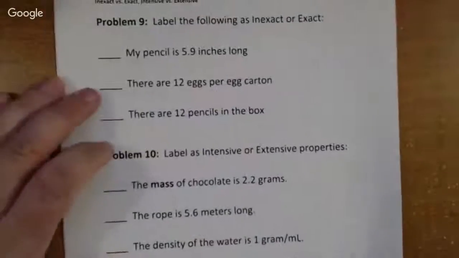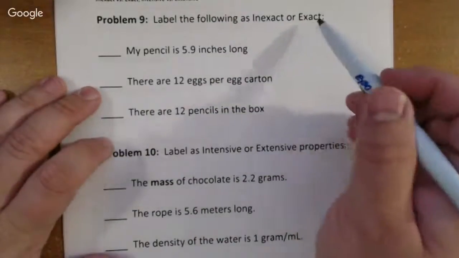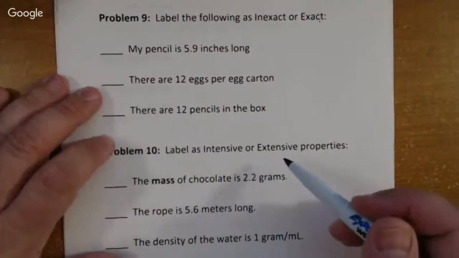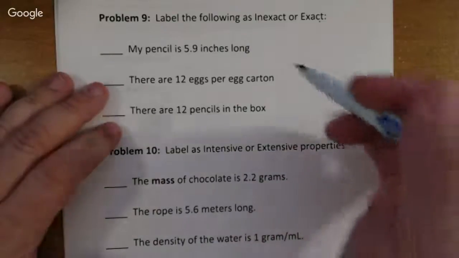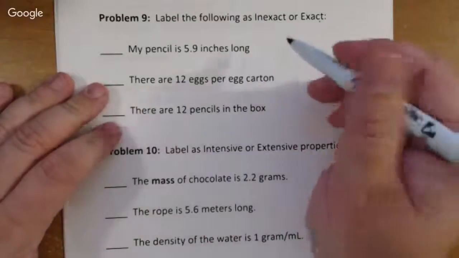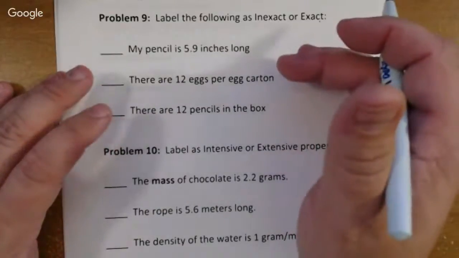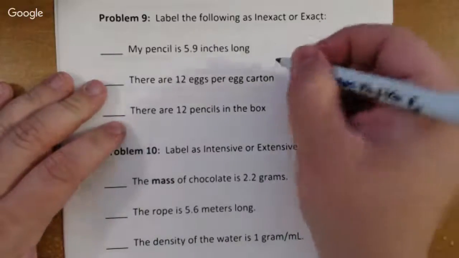This is rough for students in 151, not just for students in 090. The idea of inexact versus exact properties and intensive versus extensive properties. So if you're having issues with this, you're not alone. Inexact versus exact, don't try to come up with new rules. You have 2 rules for this. Go with them and you're set.